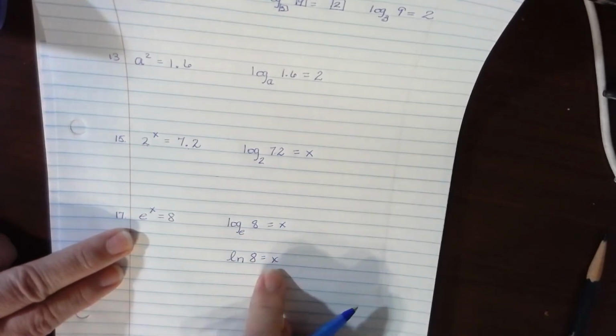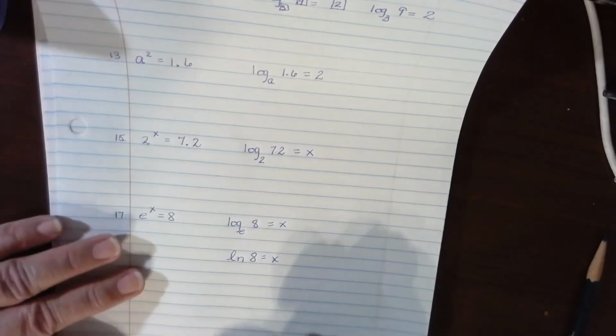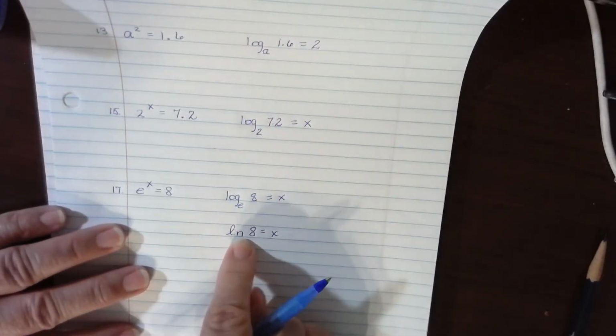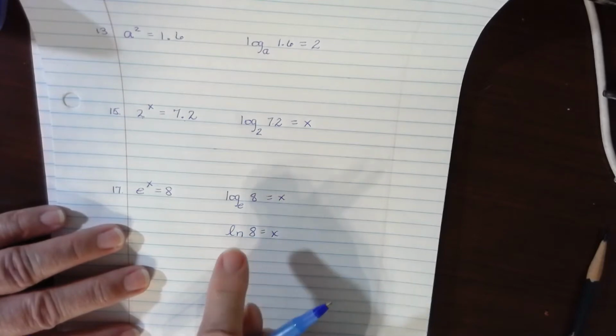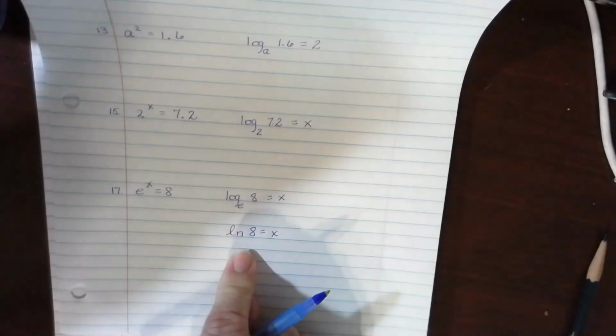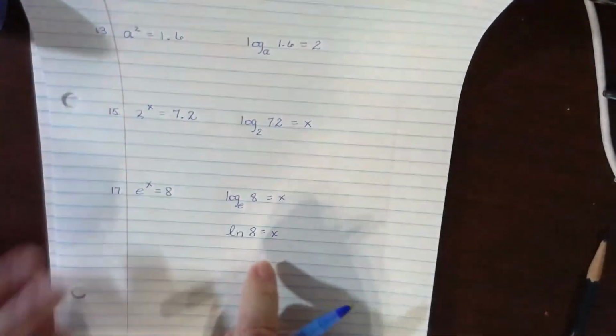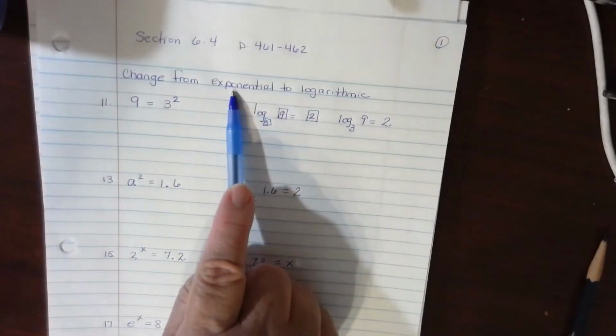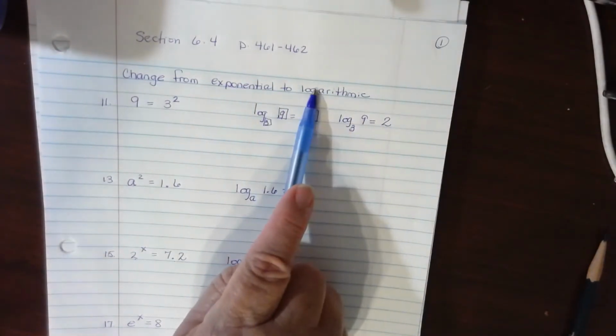So this is the way we would write that answer. Log base e is not wrong, but this is the better way and this is the more accepted way. And this is the way the computer is going to expect you to do it. Okay, so that was examples of changing from exponential to logarithm.